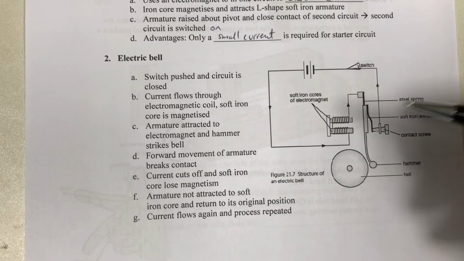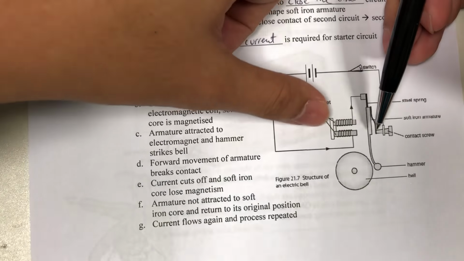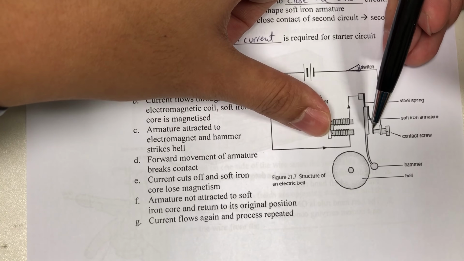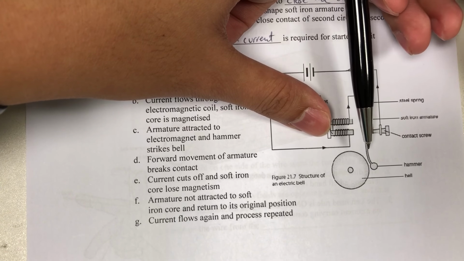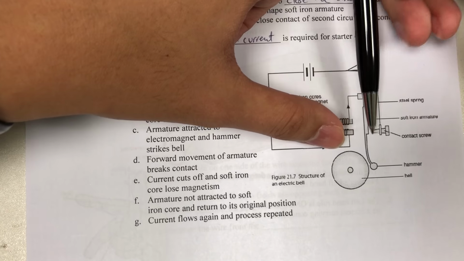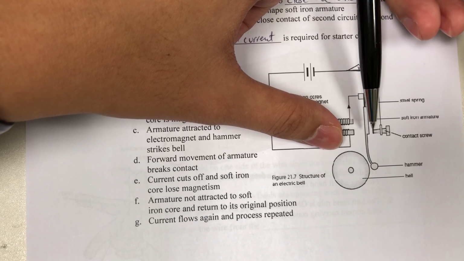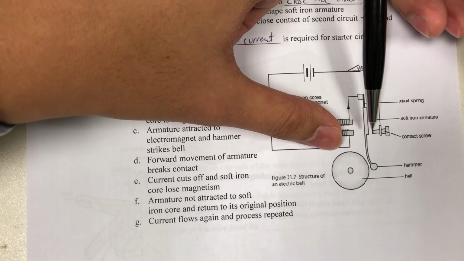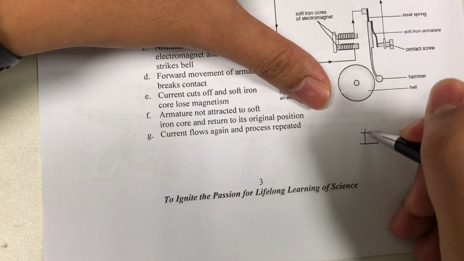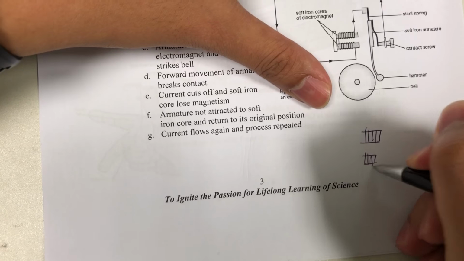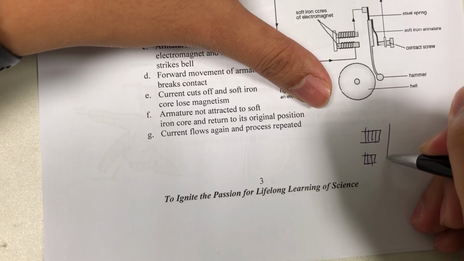But you also notice that when the attraction for the electromagnet takes place, the hammer and the soft iron armature is going to come in contact. So what will happen to this black contact? This black contact is going to break the contact. So it will be something like this. I'm going to draw a simple, very rough diagram here.